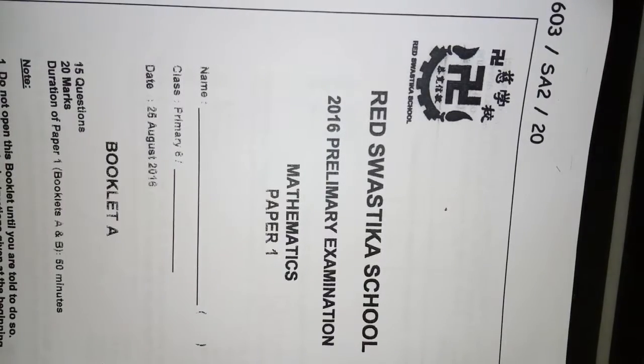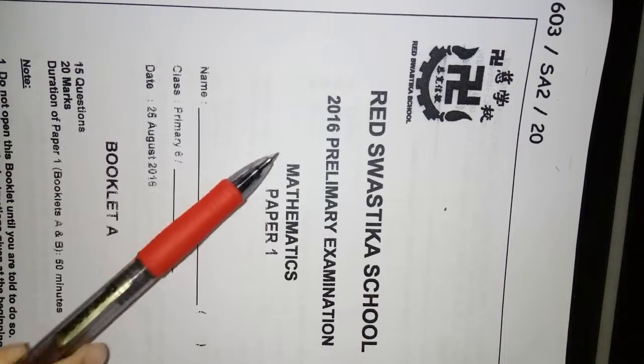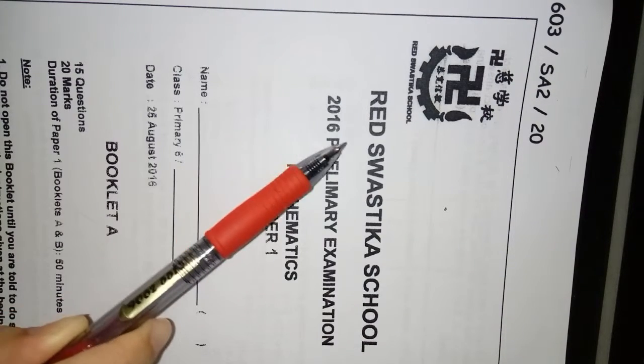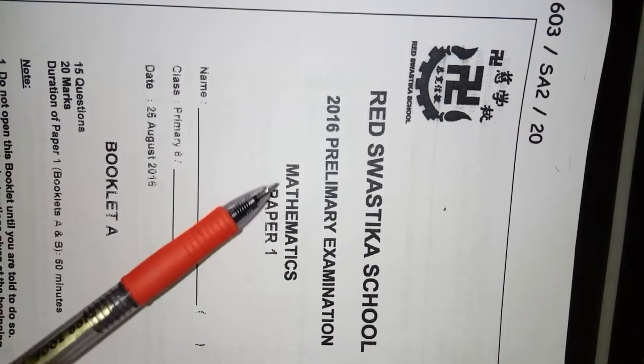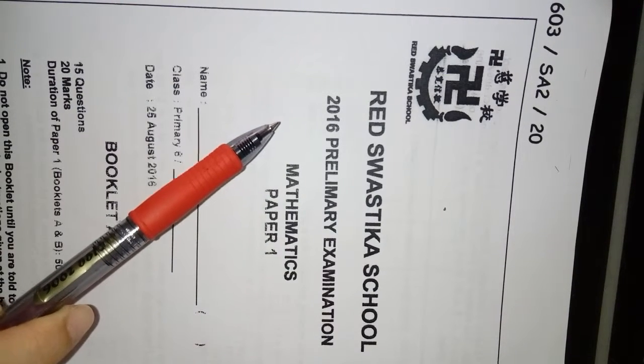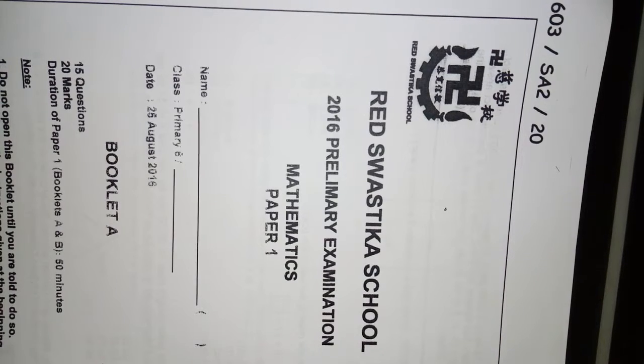Today we're doing SA2 paper set number 20 for 2016. I'll just do paper 2, the last two questions that need very long working. Hope it will be helpful. If you need any other help with the parts inside the paper that I didn't post up, maybe you can leave a message or private message me. I can do it for you.